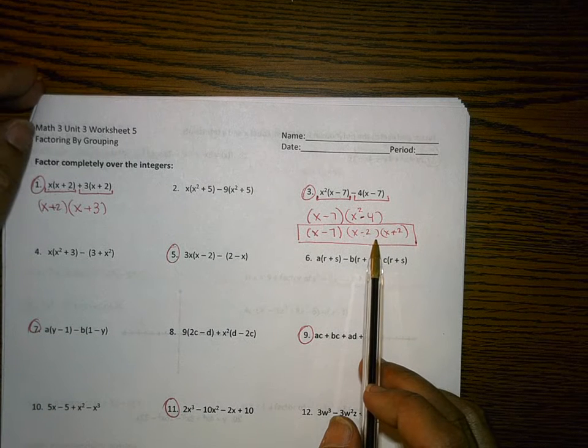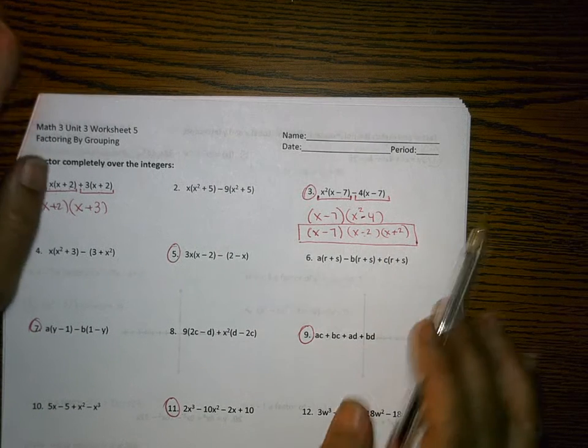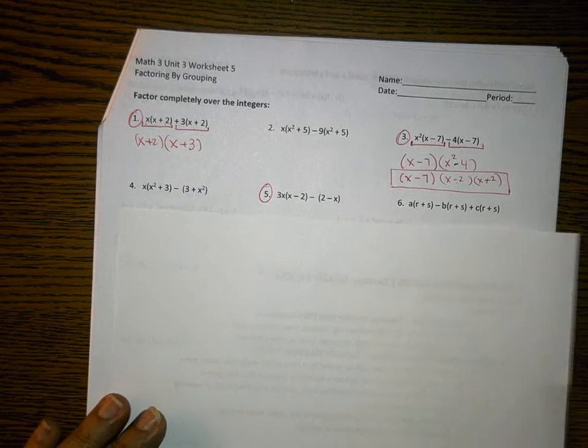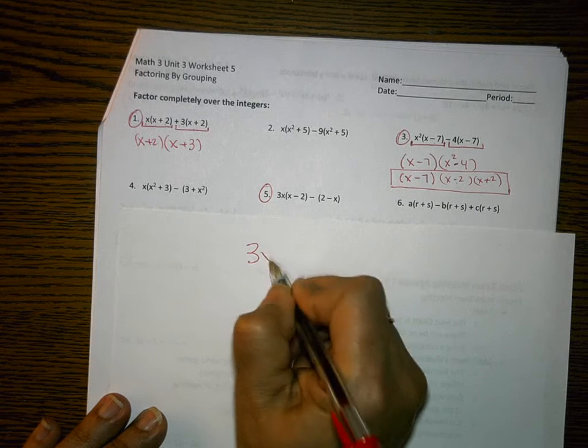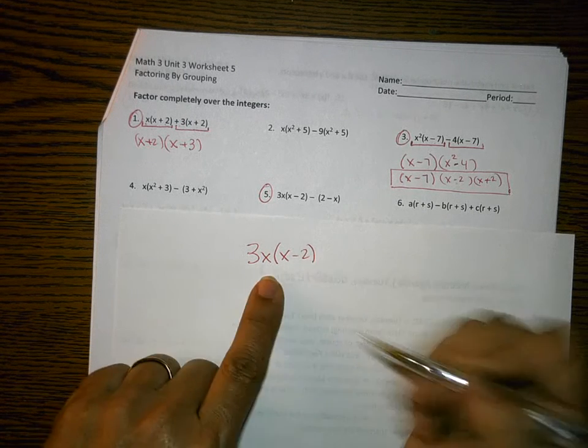Sometimes you need to factor out a GCF of negative 1. The GCF is kind of subtle, you don't see it. That's why I want to show number 3. Now I'm going to make it bigger over here because I need more room. So I have 3x times the quantity of x minus 2. That's my first couple right here.